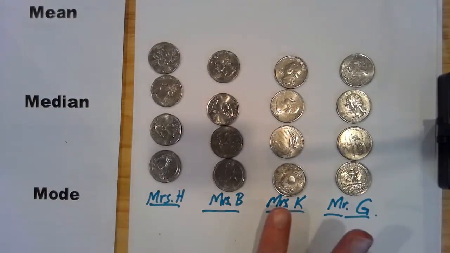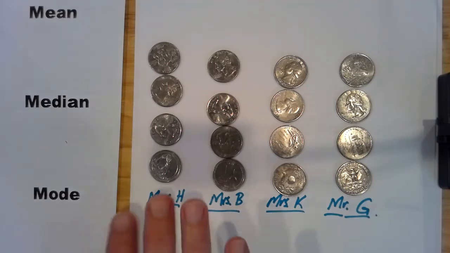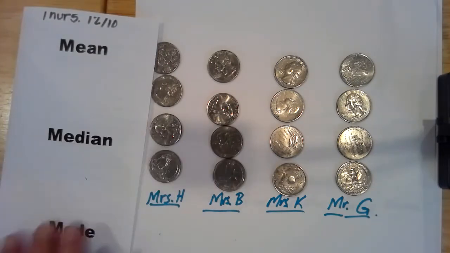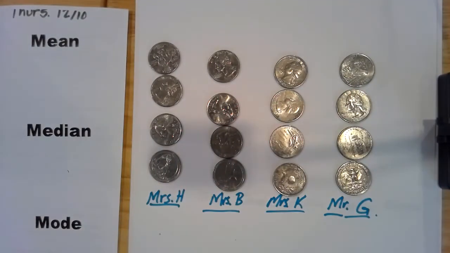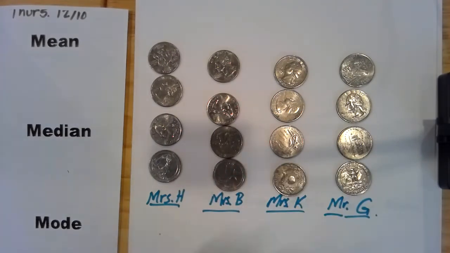Now we know that Mrs. Kelzer watched more TV than Mr. Greenfield, but if we wanted to average or find the mean of all 4 of these teachers watching TV shows for the entire week, on average, or finding the mean, if we added all these up, we would have gotten 16 divided by 4 would equal 4. So the average number of TV shows that these 4 teachers watched were 4 shows.